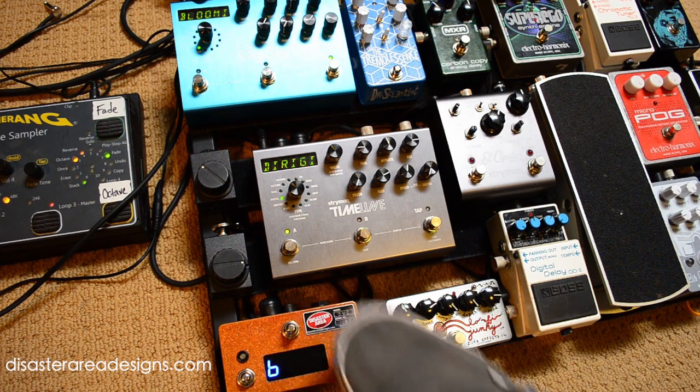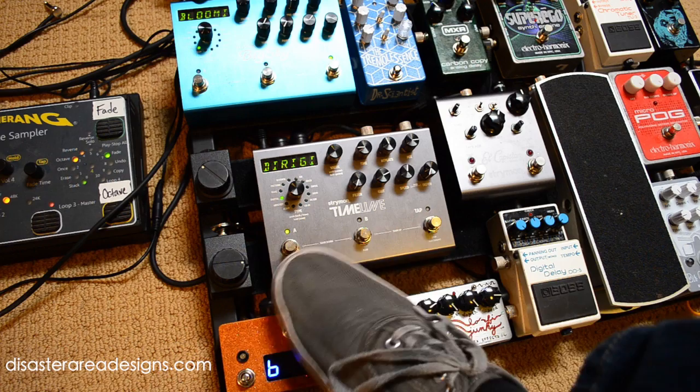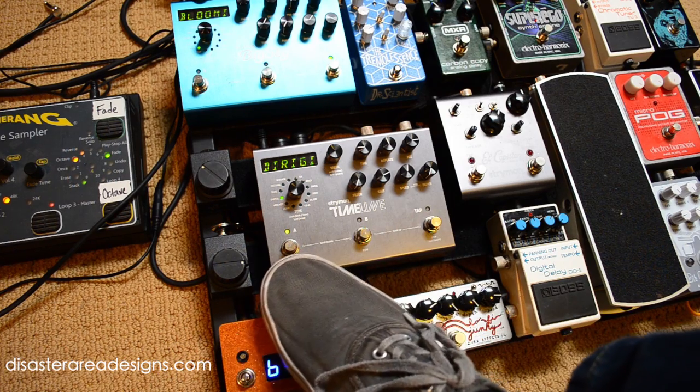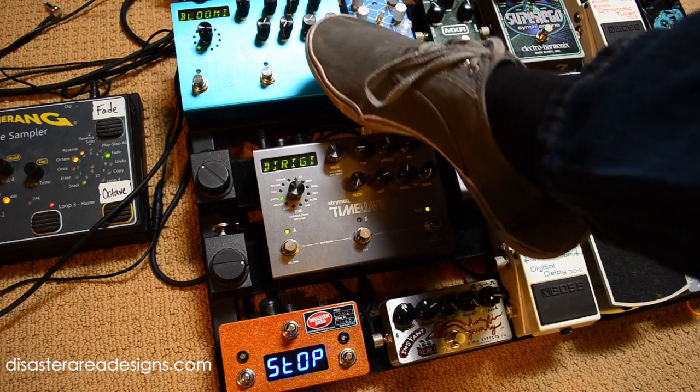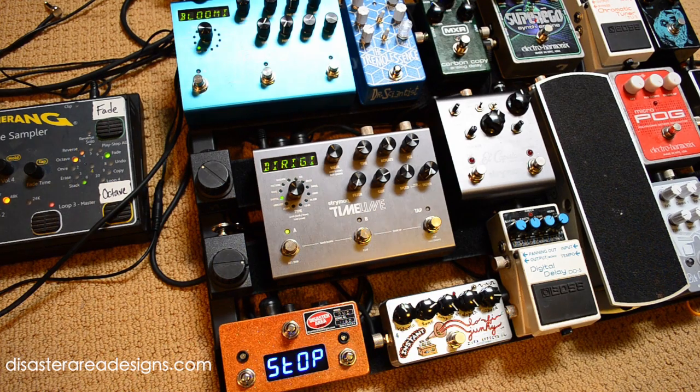So like I said, this little top button scrolls through the different modes on this controller. The mode after this is actually controlling the looper on the Timeline. I will show you what that is. So if it's not clear already, that top button moves through modes on the controller, and the left and right buttons actually do the work, do the things you want to do.